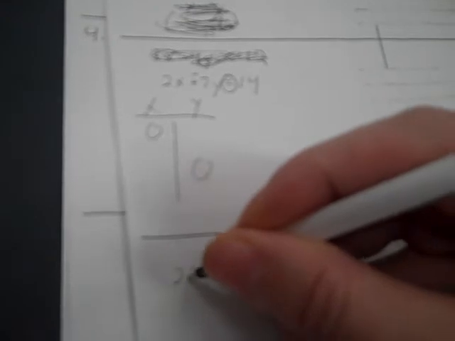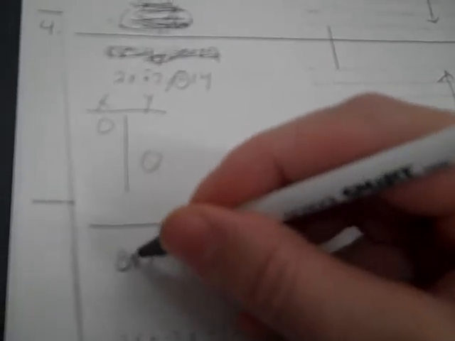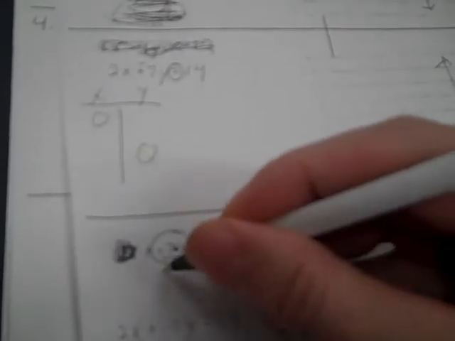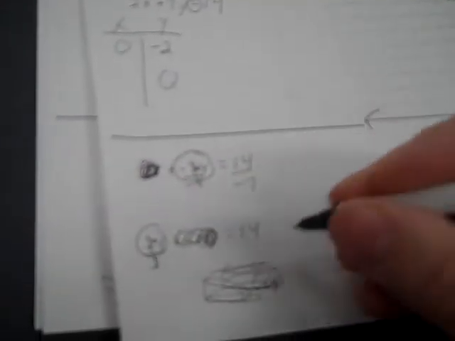Okay, make that plus negative, and then copy it down twice. So 2x plus negative 7y equals 14. 2x plus negative 7y equals 14. So x is 0. You can eliminate your 2x. Dot your negative 7y and circle it, and then divide by negative 7. And 14 divided by negative 7 is negative 2. Now, if the y is 0, we can eliminate negative 7y. Dot it, circle it. Divide by 2, and 14 divided by 2 would be 7.